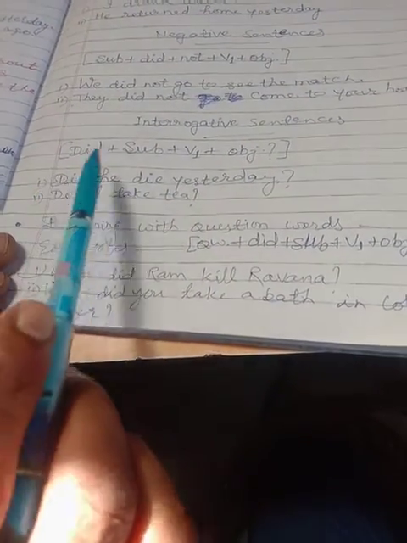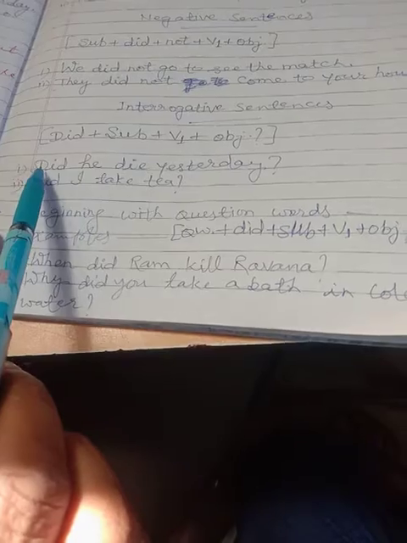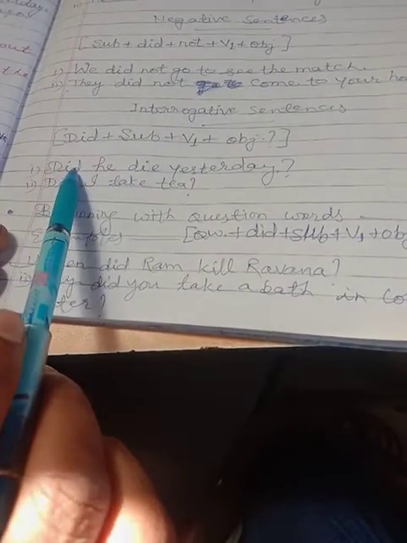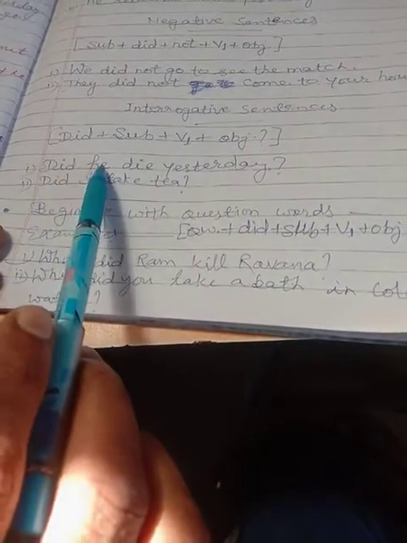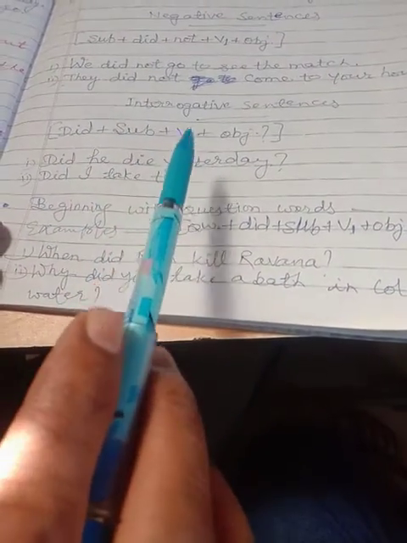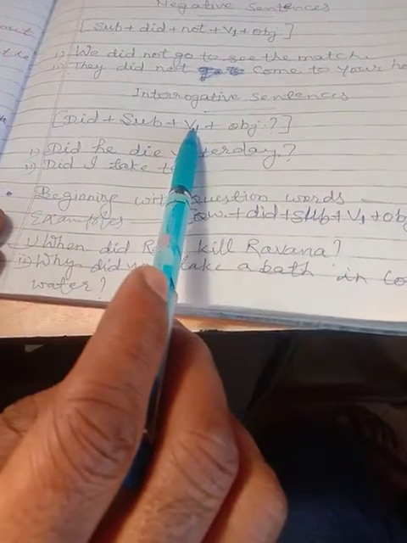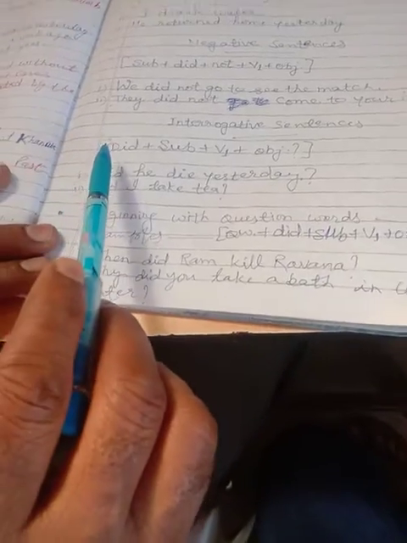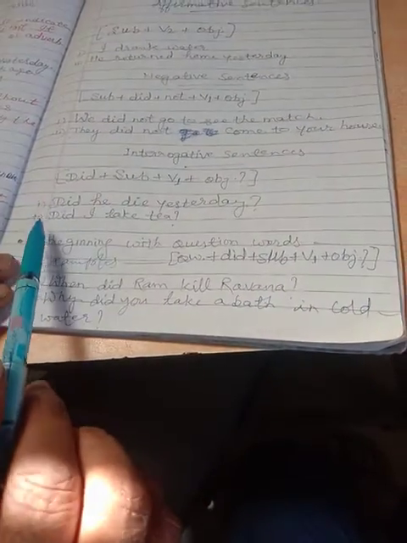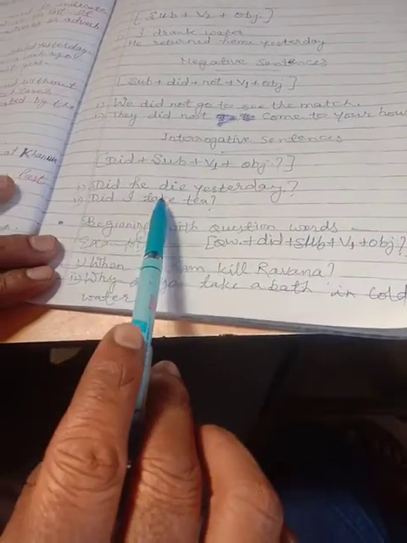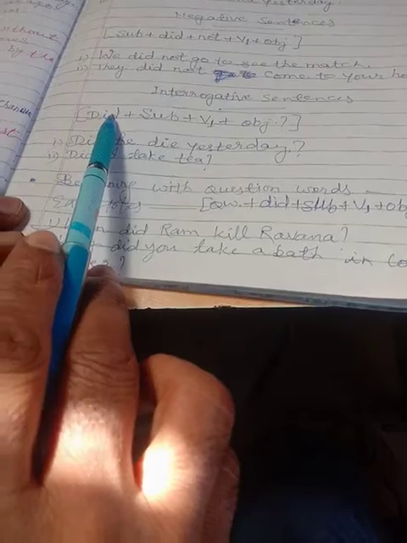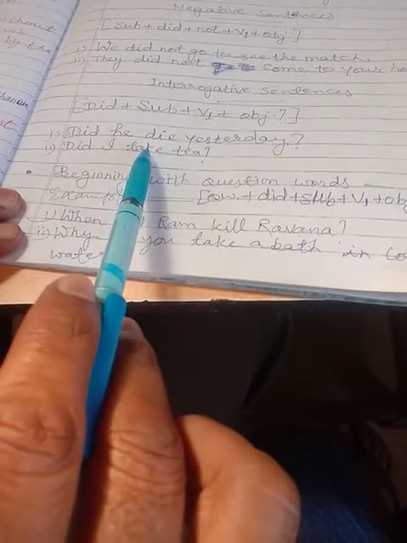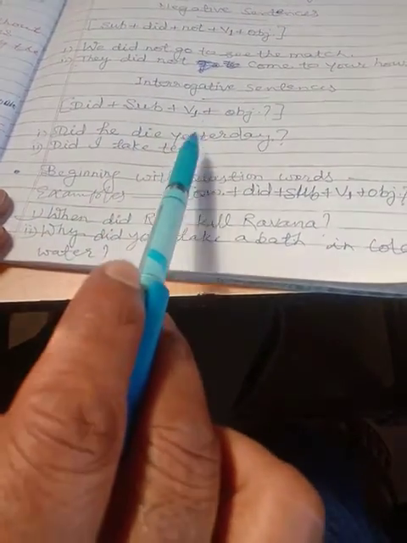For example, this interrogative sentence begins with a helping verb. First, "Did he die yesterday?" Did is helping verb, he is subject, die is first form of the verb, and yesterday is object. When did is used, we use only the first form of the verb, and in affirmative sentences we use the second form of the verb. Next example: "Did I take tea?" Did is helping verb, I is subject, take is first form of the verb, tea is object, then question mark.